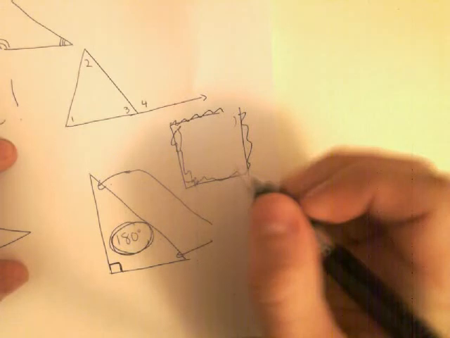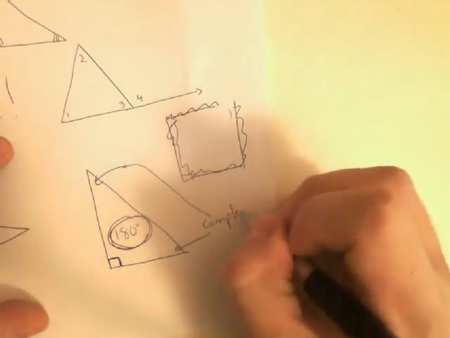Do you guys remember the term? They are complementary.